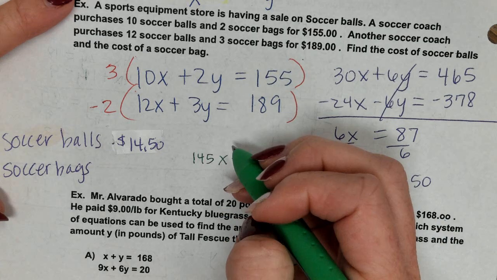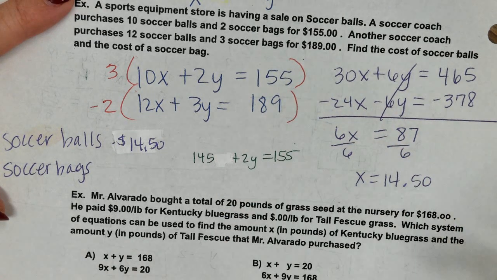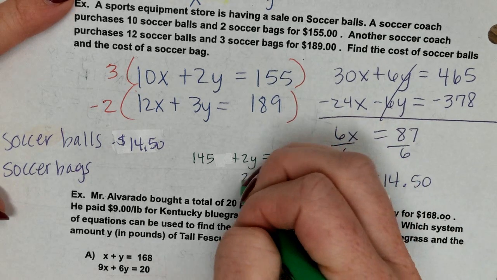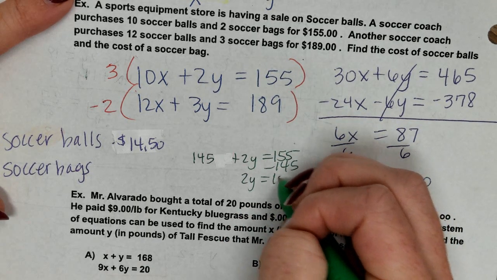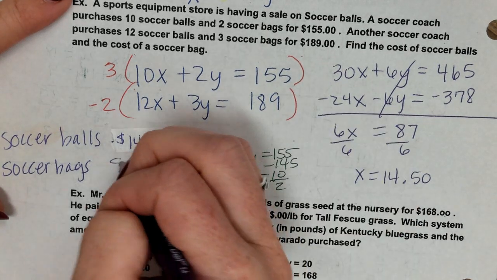Oh, I didn't mean 145x. I already put the x in. Sorry. So 145. I'm going to subtract, which just is 5, which is 10, and then I'm going to divide and get 5. So how much does a bag cost? $5.